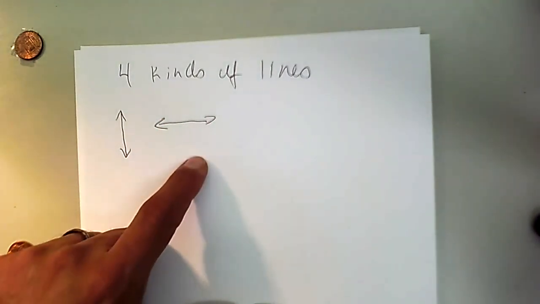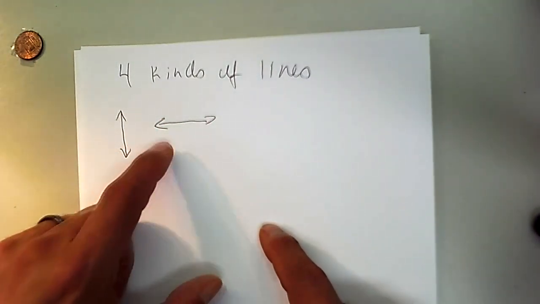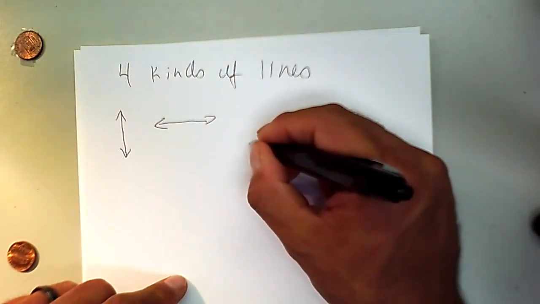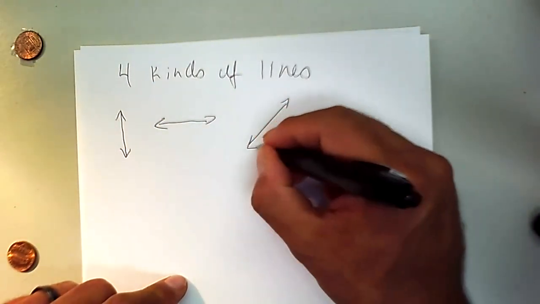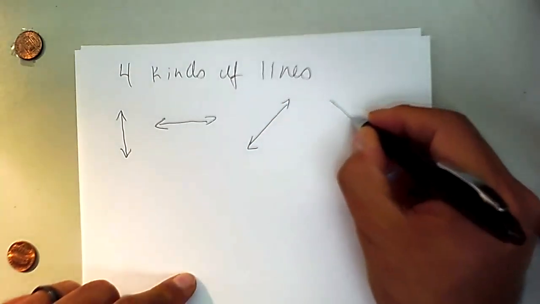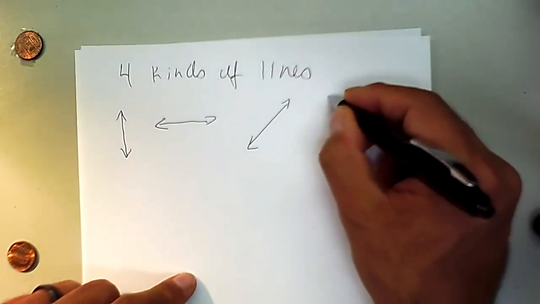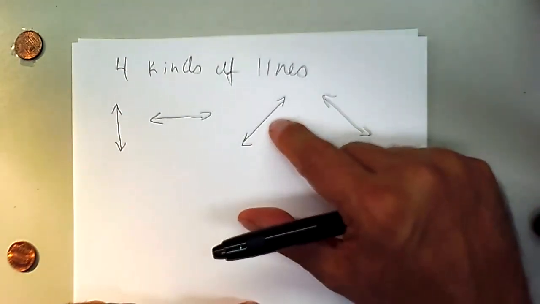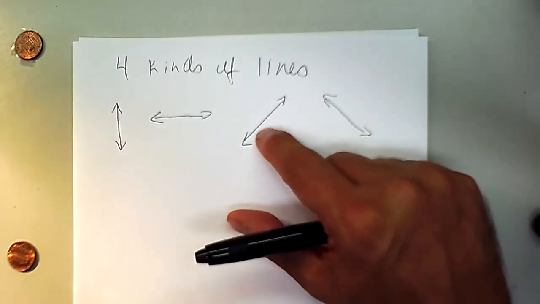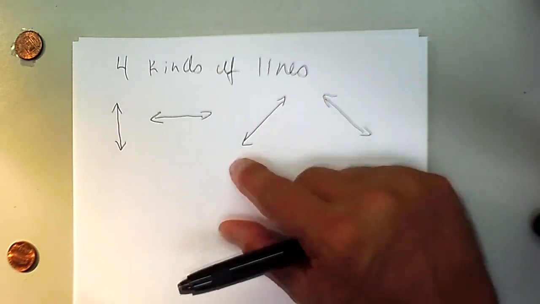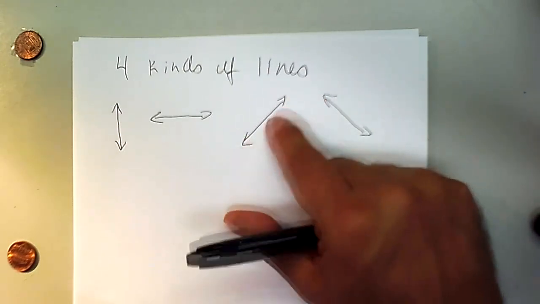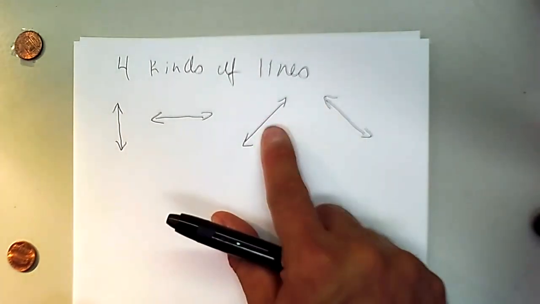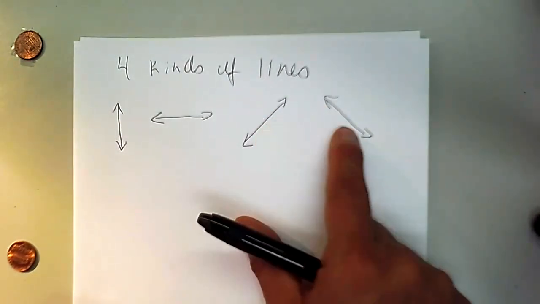And then we have oblique, which are neither one of those two, but there are 2 kinds of oblique lines. We're going to label this as a line that goes up, and this one as a line that goes down. And you may be thinking, wait a minute, it depends on the perspective, because if this one goes up, well, it goes down the other way. So it's both, and this one goes up this way and down this way. So how can we say that this one goes up and this one goes down?